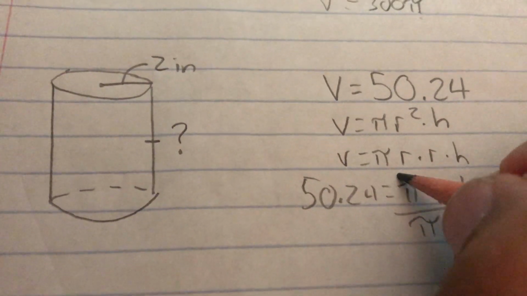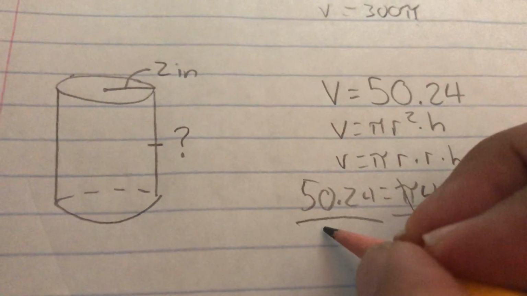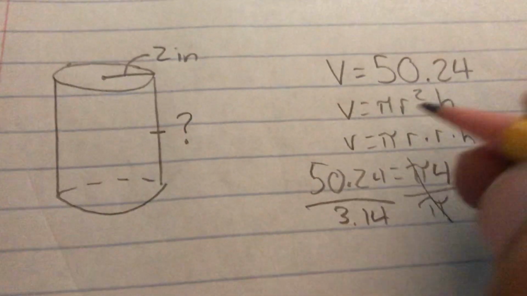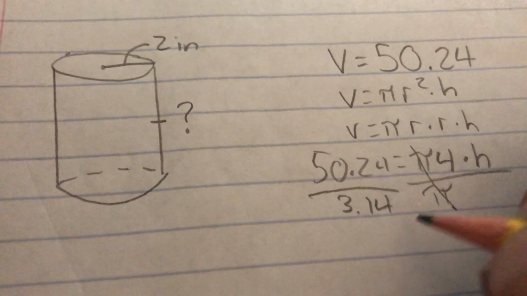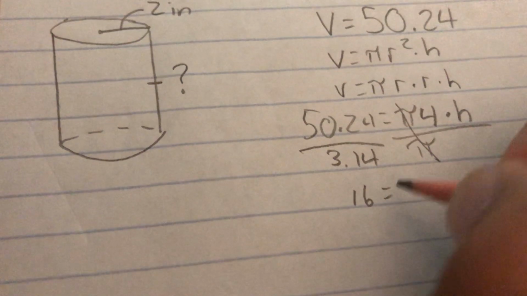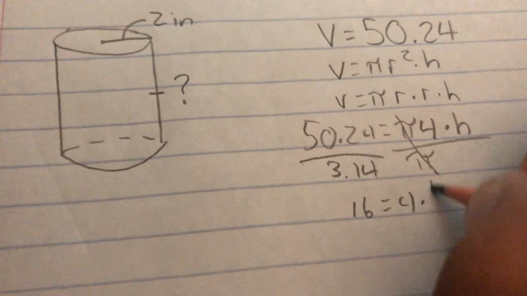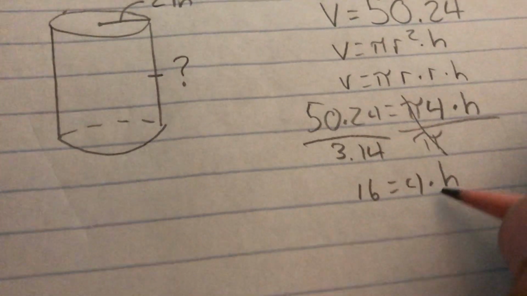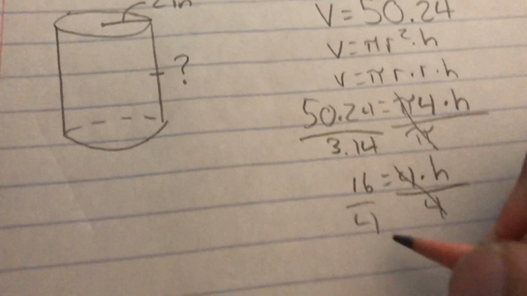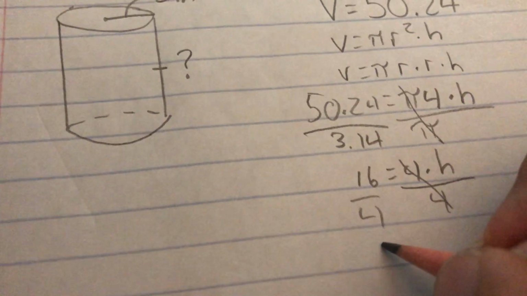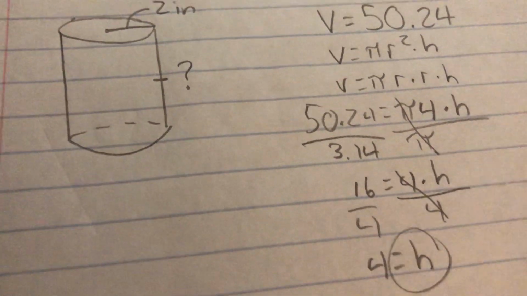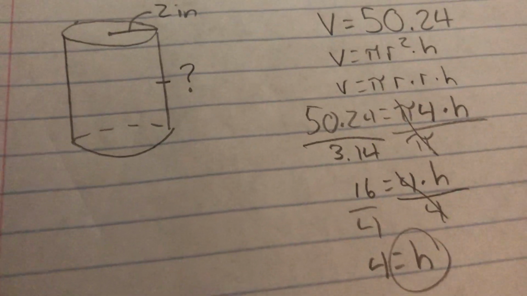So I have to divide by whatever's next to the h. So first I'm going to get rid of pi, because that's just a cancel here. But on this side, I'm still going to have to divide by pi, which is also 3.14. So if I divide 50 by 3.14, I'm going to get 16. So 16 equals 4 times height. So I got to divide by 4. This will cancel. Divide by 4. So this is going to make 4 equals the height. So now I know what the height is. It's 4. Not that bad, right?